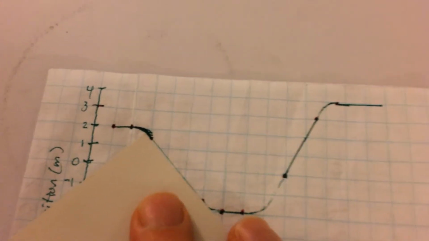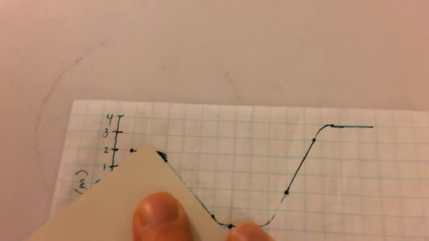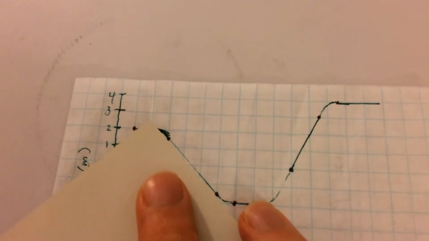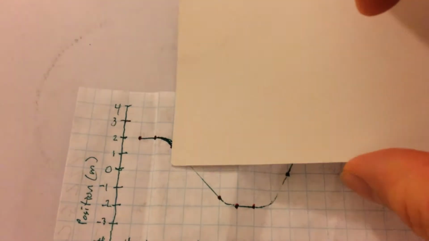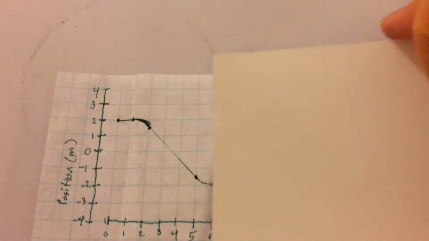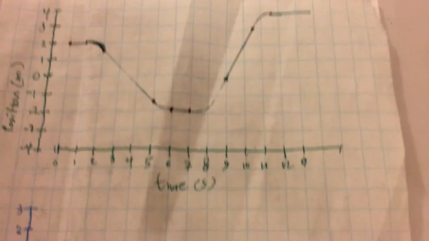Since the velocity is the slope of this line, and the slope of a line is always the same along a line, all we need to do is find the slope of the line to know the velocity from 2 seconds to 5 seconds. So again, we're looking for from 2 to 5.